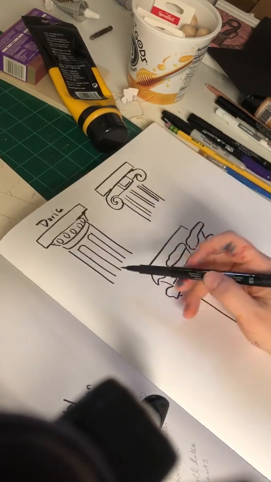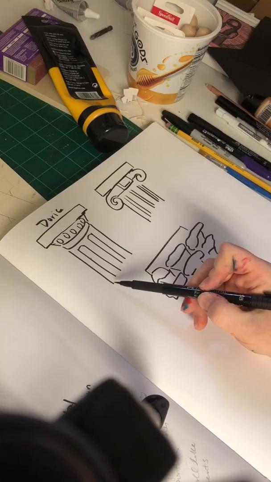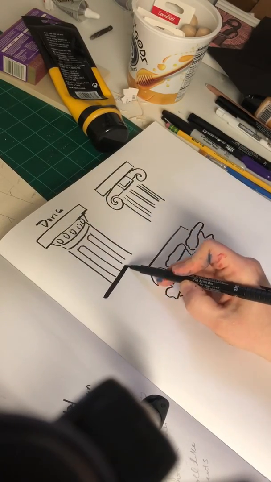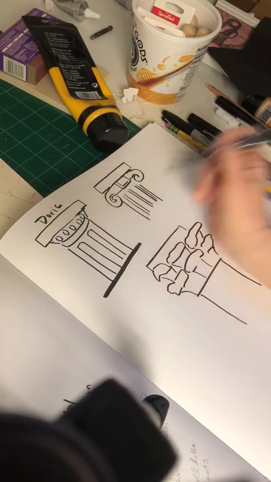The Doric columns did not have a base at the bottom. So where it met the floor, it was just sort of right there.